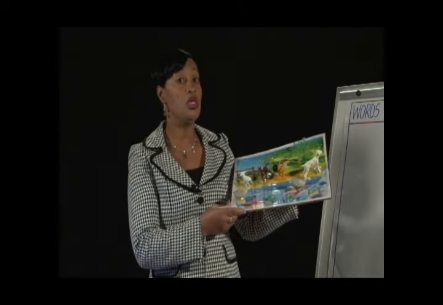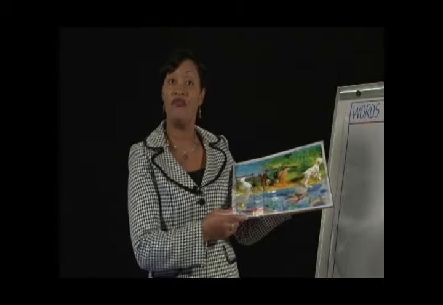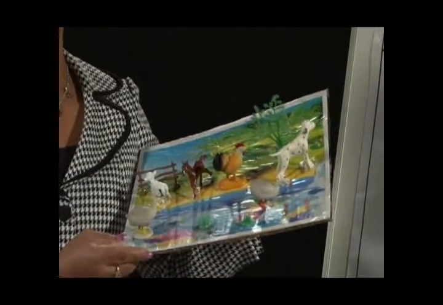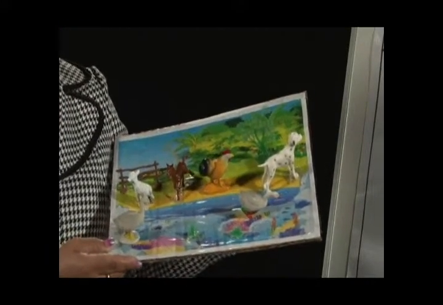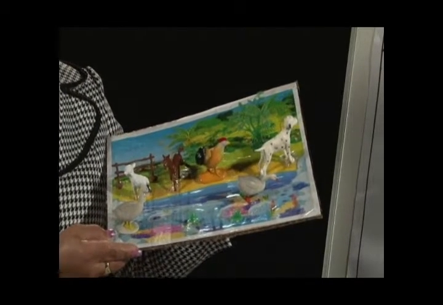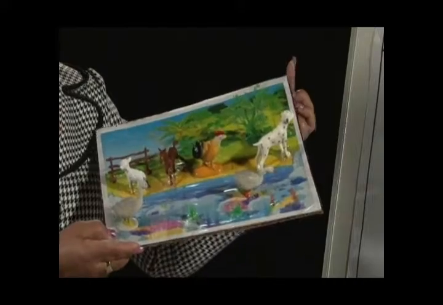Now I want you to look closely at this model, which is a model of Farmer Black's farm. How many sides would he need to fence in order to keep his animals in? Can you help me to check the sides, boys and girls? Let's count the sides.